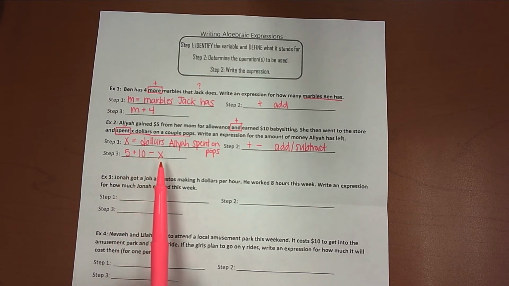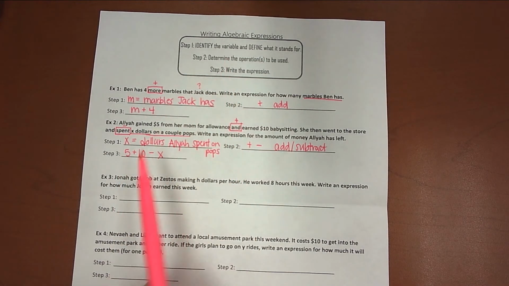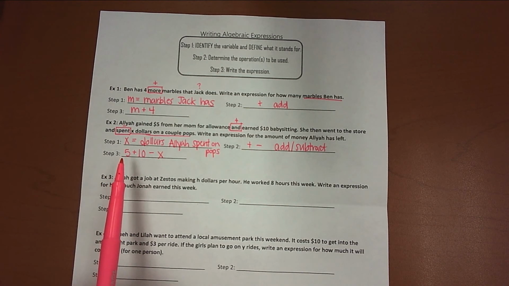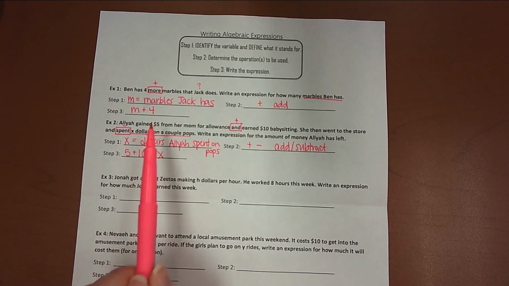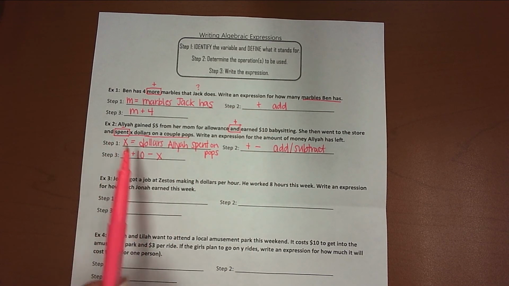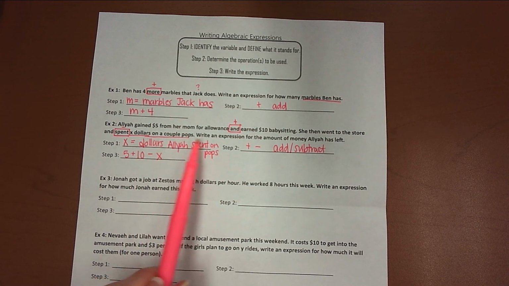Again, just a reminder that when we're writing expressions for step 3, expressions do not have equal signs. We just want to double check and make sure that our answer makes sense. So gained $5, that's positive 5, and earned $10, that's a positive 10. Went to the store and spent X dollars, that means get rid of, and there's our variable X, which represents the dollars Aliyah spent on pops. And so I feel like our answer makes sense and we're good to go.